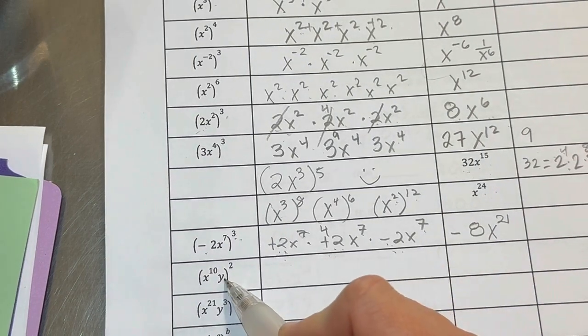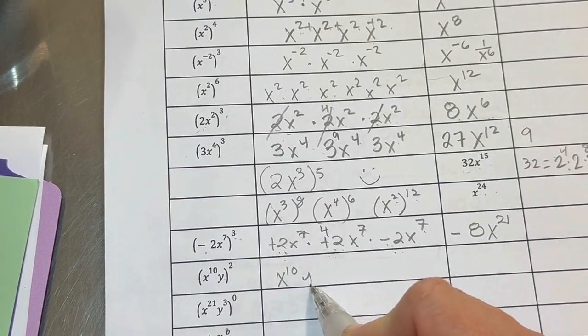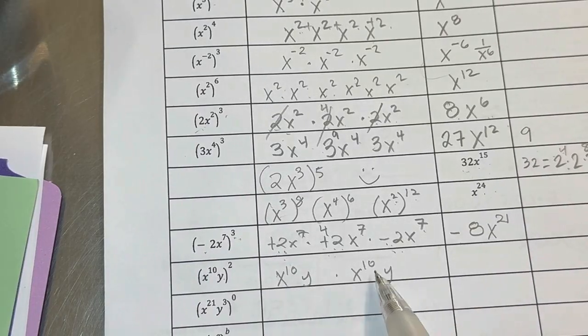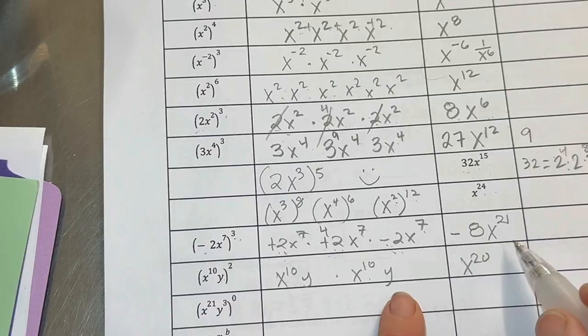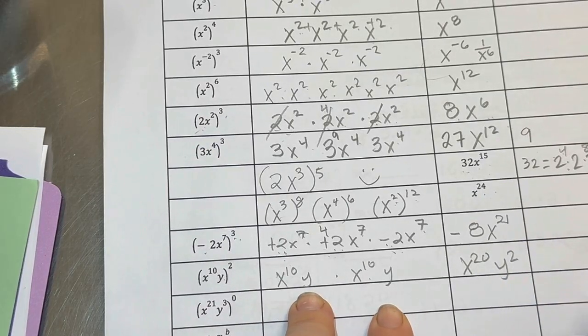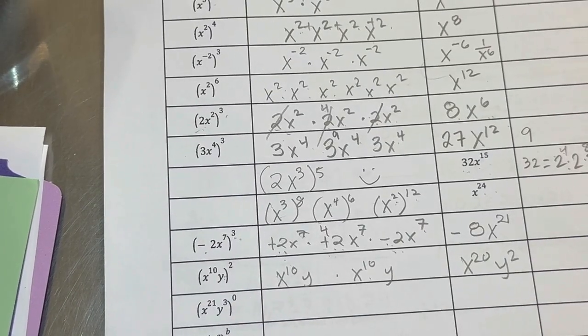What about for this one, which just has y? Let's see, this is x to the 10th y times x to the 10th y. Together, these two x's become x to the 20. And the y, they're both there. And how many y's are there? 2. So a student might forget this one.